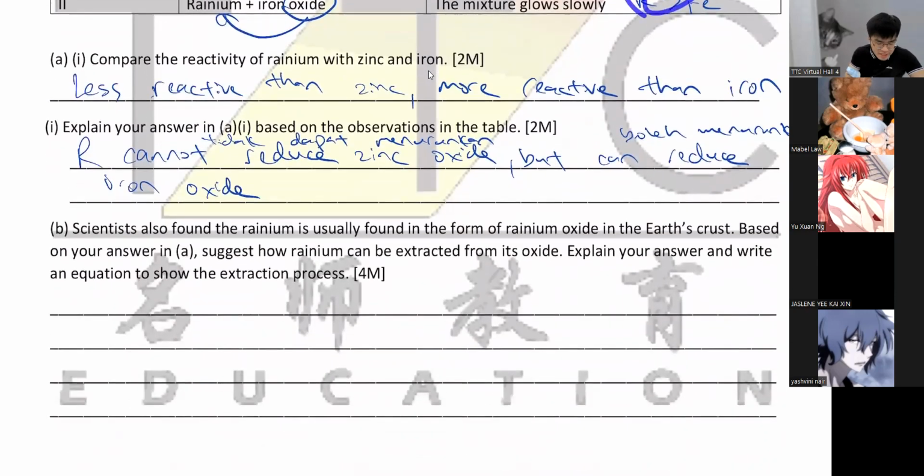Part B: scientists also found that rhenium is usually found in the form of rhenium oxide in the Earth's crust. Right, they exist as oxides also, which means they have oxygen here. So based on your answer in A, suggest how rhenium can be extracted from its oxide. So how can you extract it?